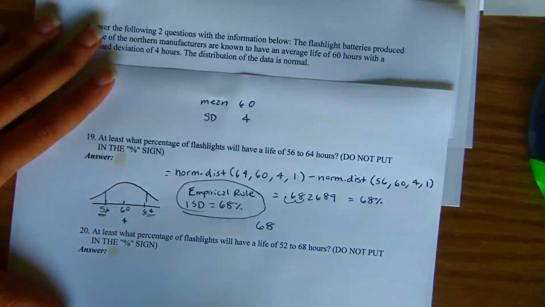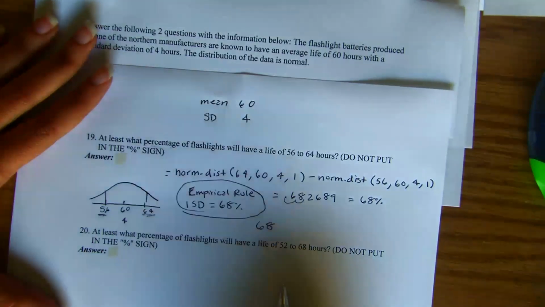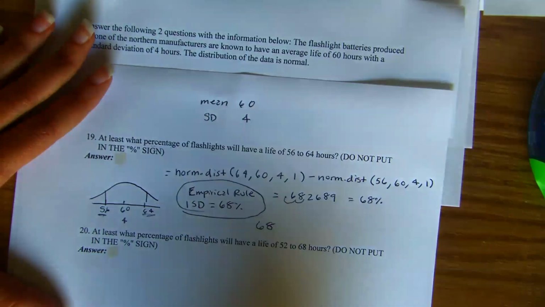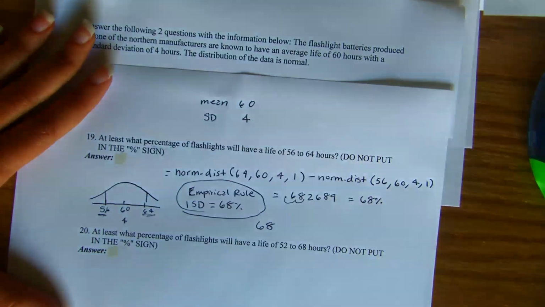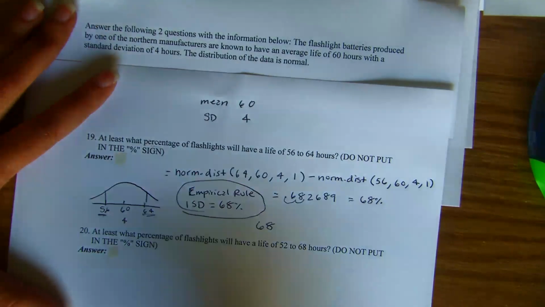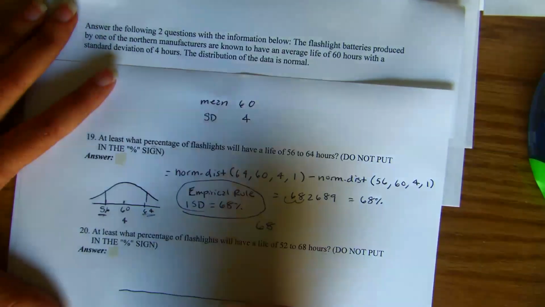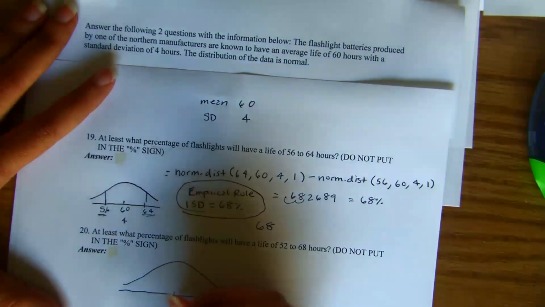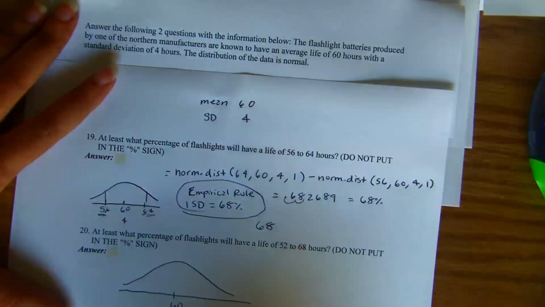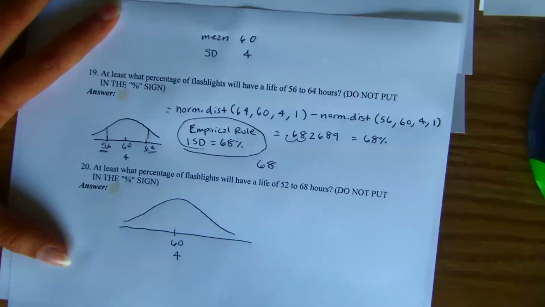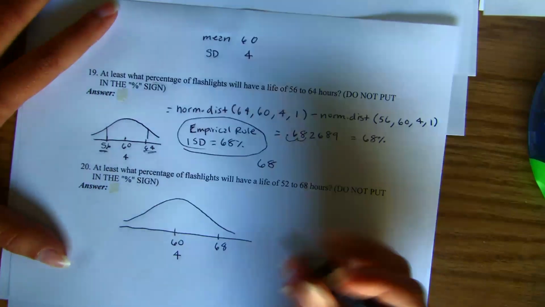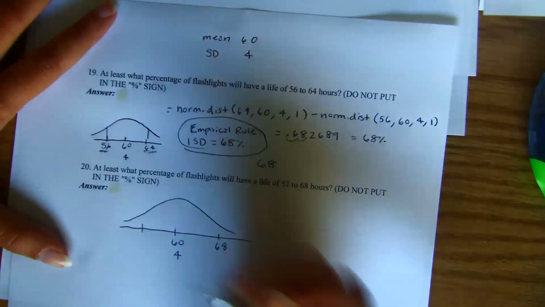So we can do the same thing for number 20. We can do this the long way where we plug it all in, but I'm just going to do it the short way because I think that's the easiest way to do it. So let's draw this out. We have the same mean, 60. We have a standard deviation of 4. Okay. And here we have 68. And here we have 52.